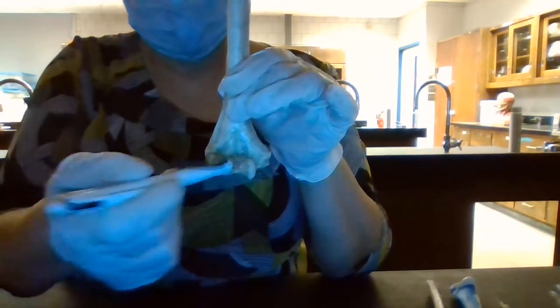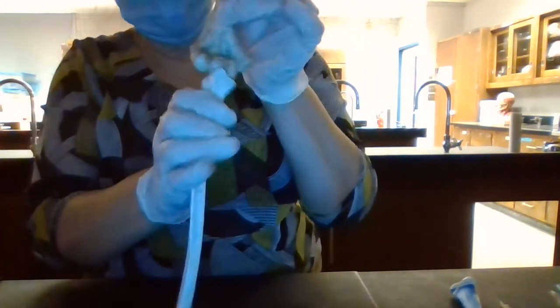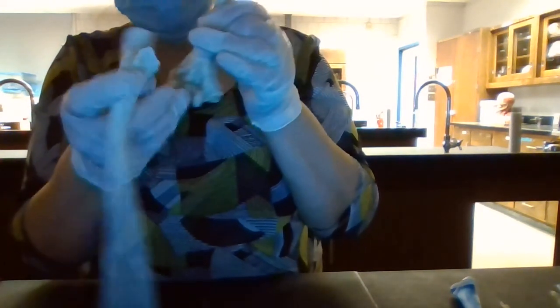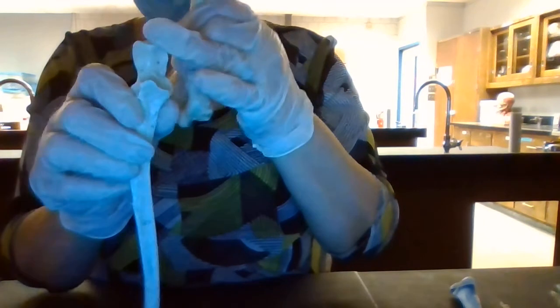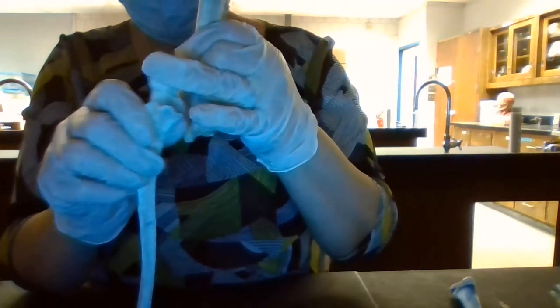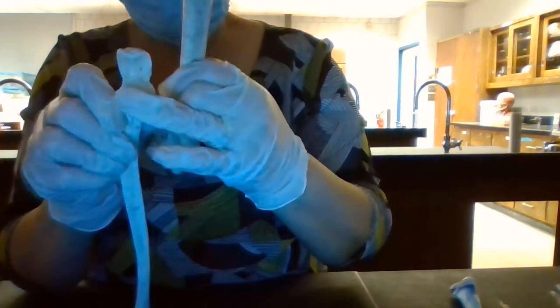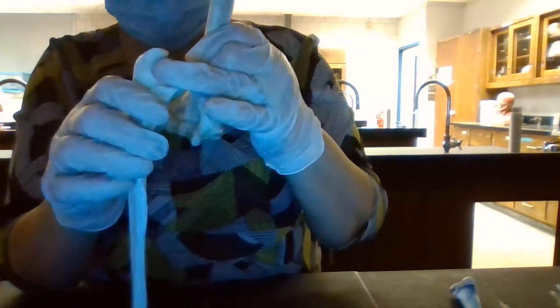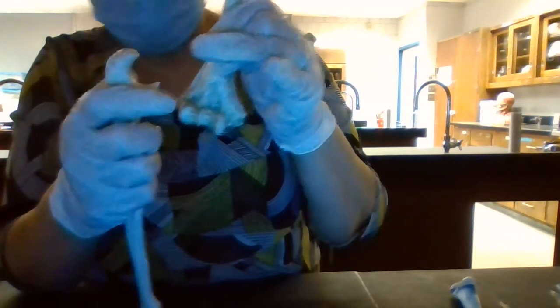I'll show you why it's called coronoid. When we articulate the humerus with the ulna, the ulna has two processes: the olecranon process and the coronoid process. That's why that's called the coronoid fossa.